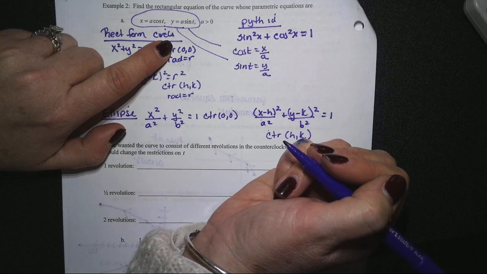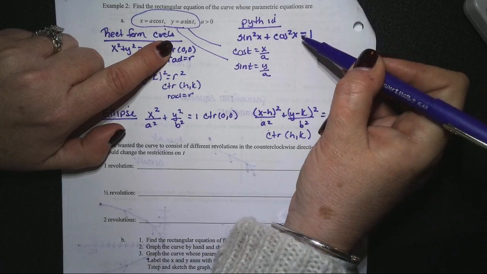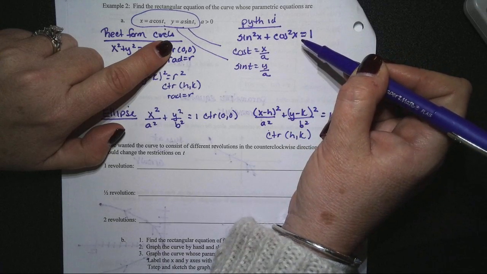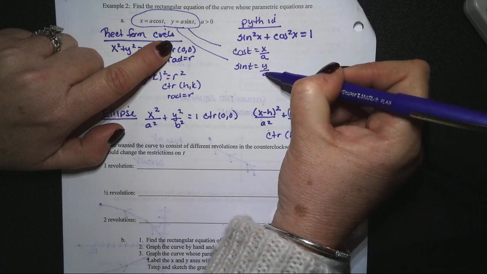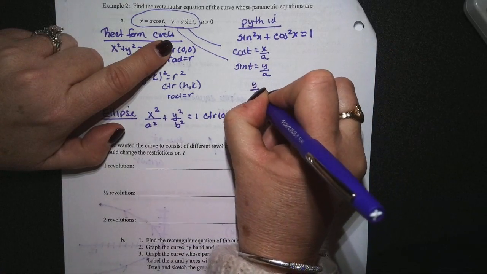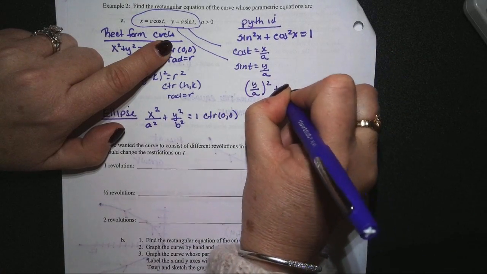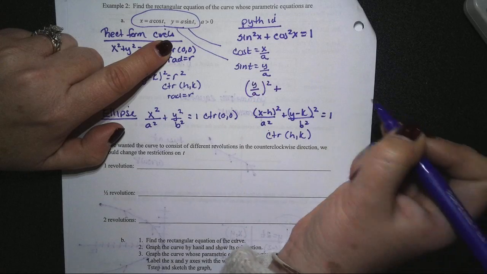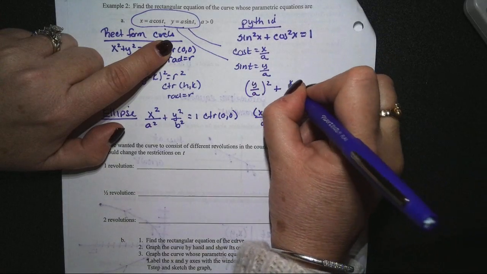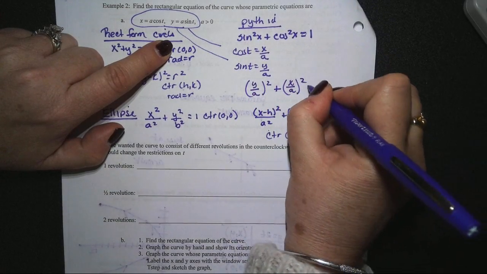Then you're going to substitute into your Pythagorean identity. So take out sine, replace it with y over a. So I'll have y over a to the second power. Plus, take out cosine, replace it with x over a to the second power equals 1.